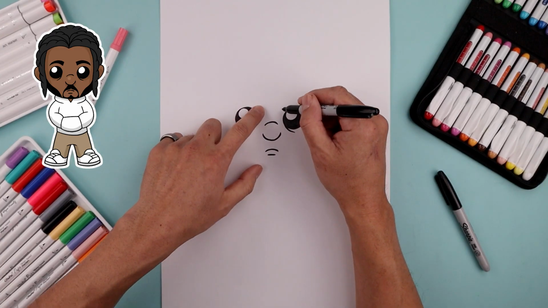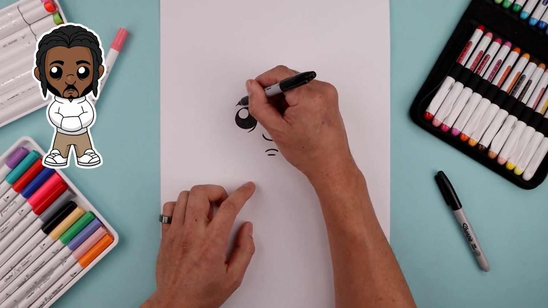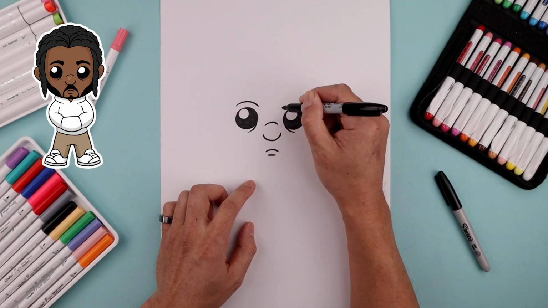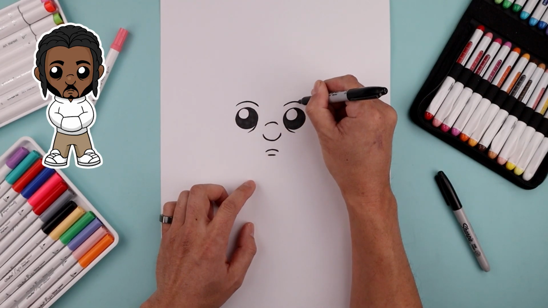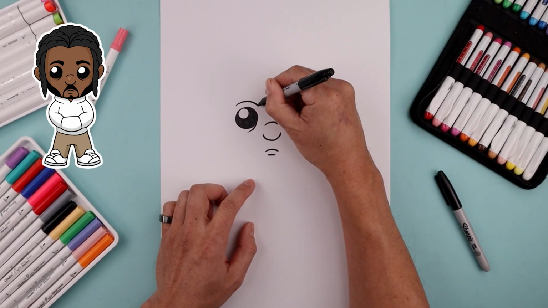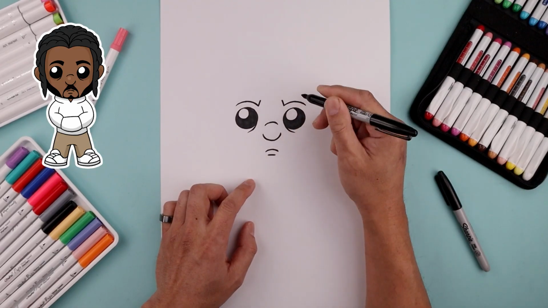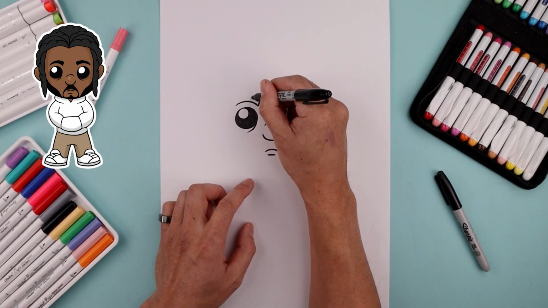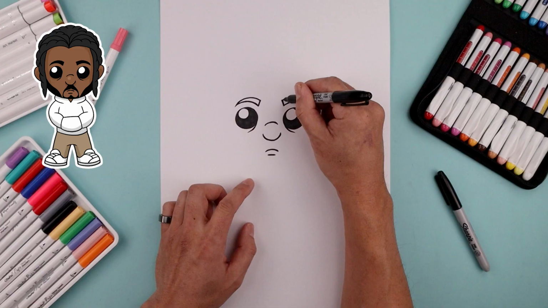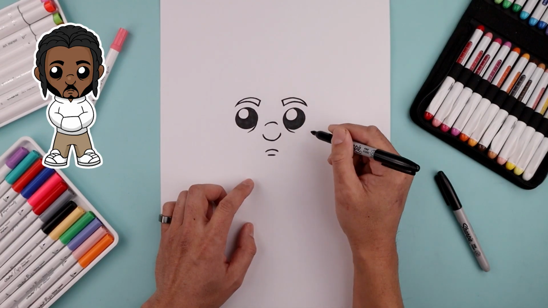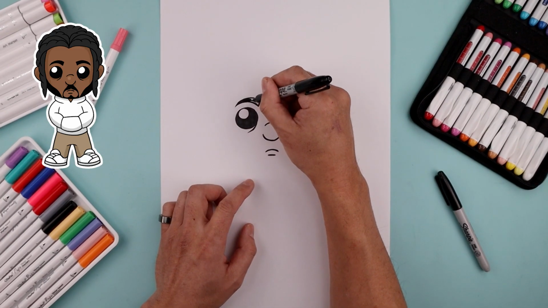Now I'm going to go back up to the top and draw in the eyebrows. Start from the outside, bend this up, and then down. Line this up on the right. Let's flatten off the inside with a straight angled line, and we'll taper the eyebrows out towards a point. Let's fill the eyebrows in black.